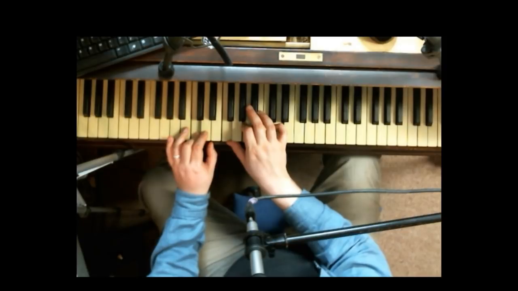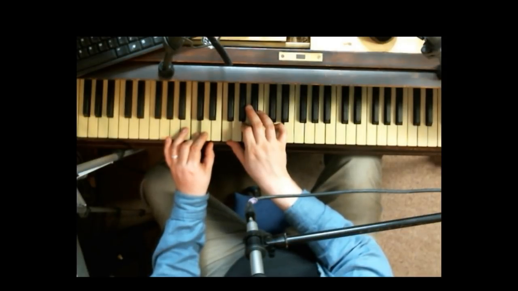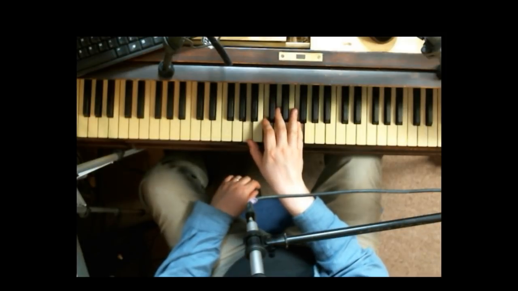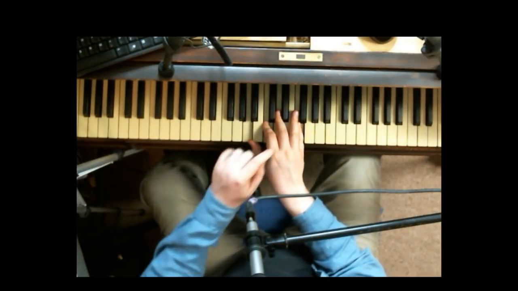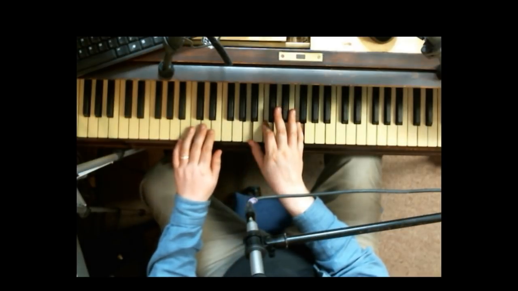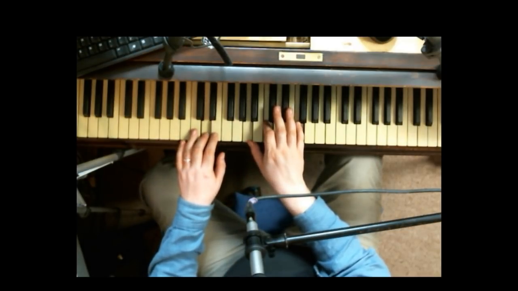We can do the exact same thing with each inversion of the chord. So let's go up to our first inversion, F6. Now the second note from the top is D. So we're going to take that out of the chord and drop it down an octave.